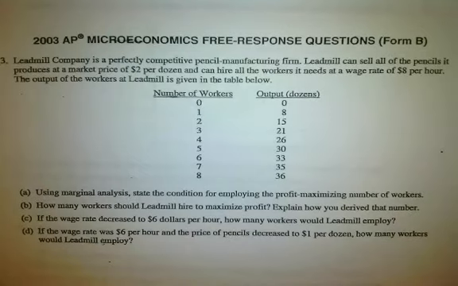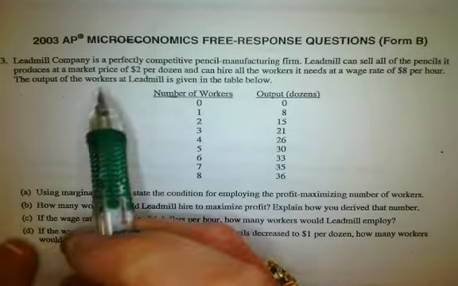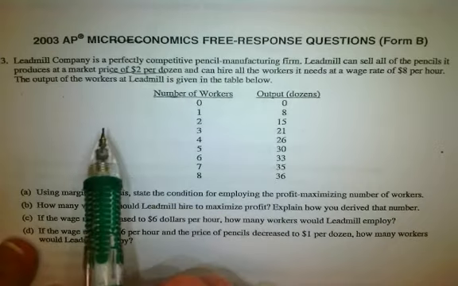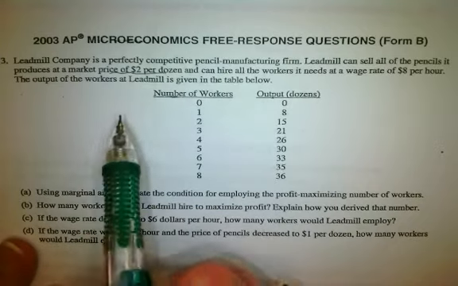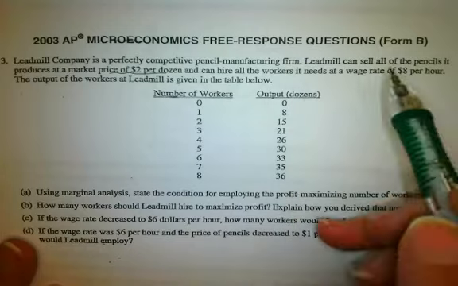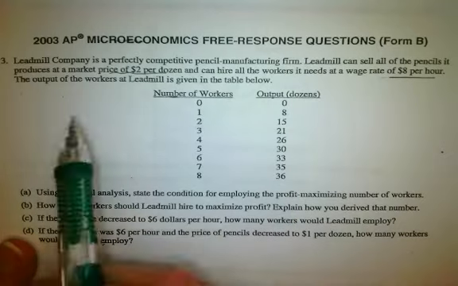We're going to look at the FRQs for Chapter 13. I'm not going to read all this information for you. I'm just going to do the things to make this go quicker, so you can read this. I am going to highlight a few things, though. We can sell them $2 per dozen, and we're going to hire the workers that we need at $8 an hour. So that's important. So here's the output.